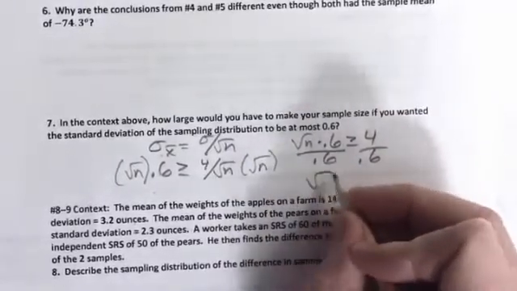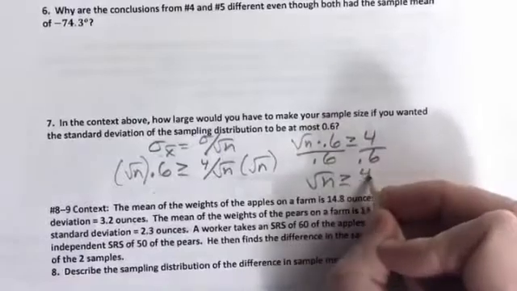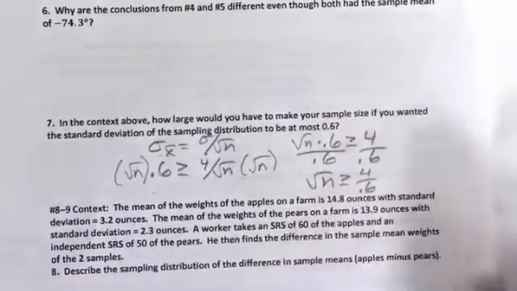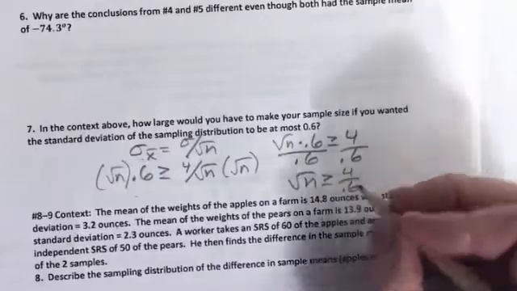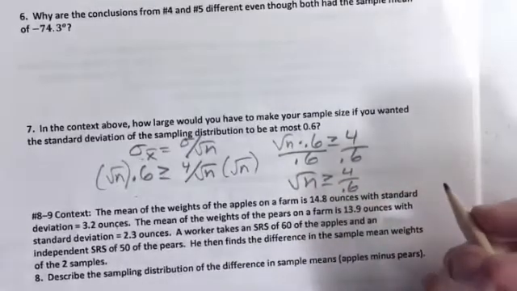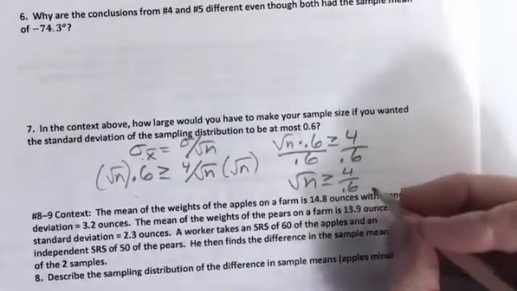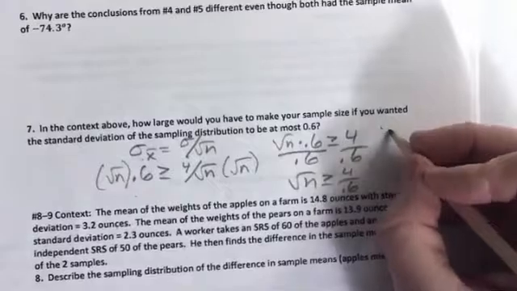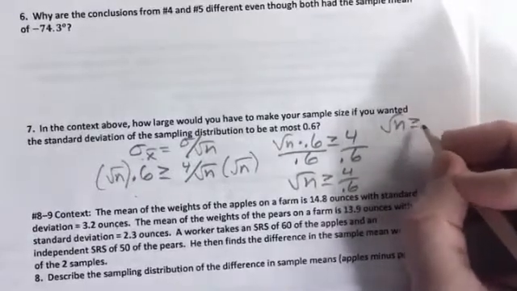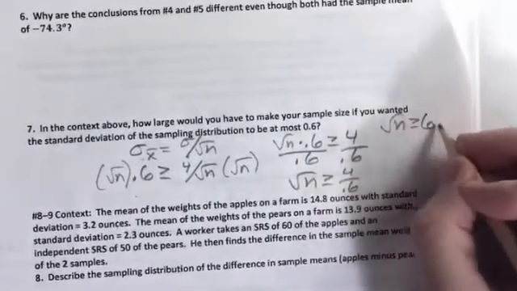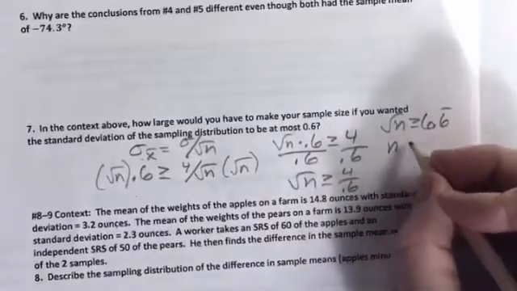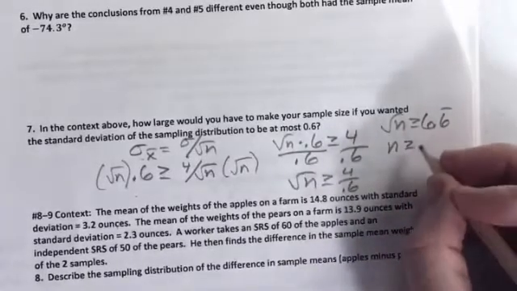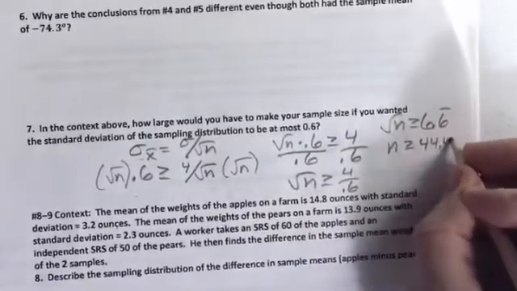I get that the square root of n is greater than or equal to 4 divided by 0.6, and 4 divided by 0.6 is 6.6 repeating. Then you square both sides, so n has got to be greater than or equal to 44.4 repeating.